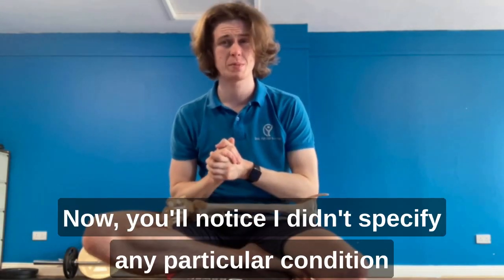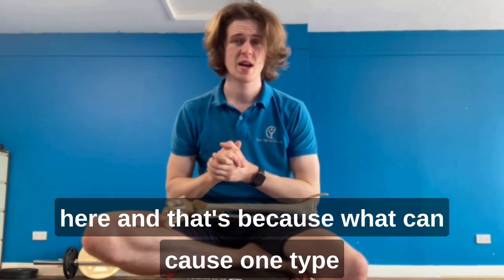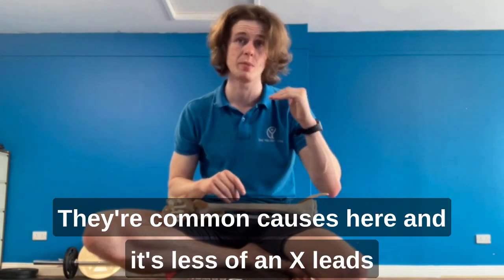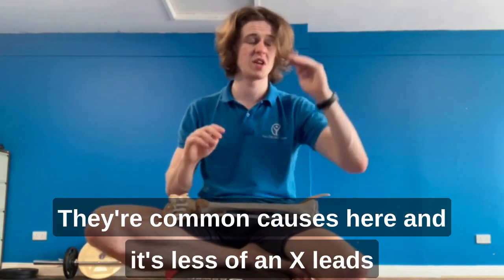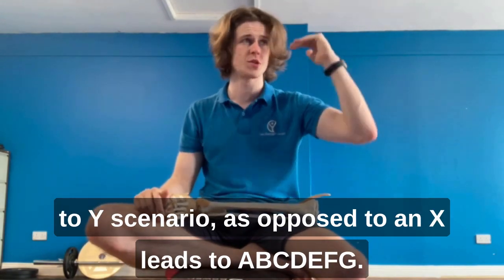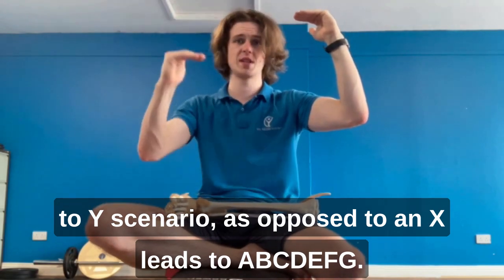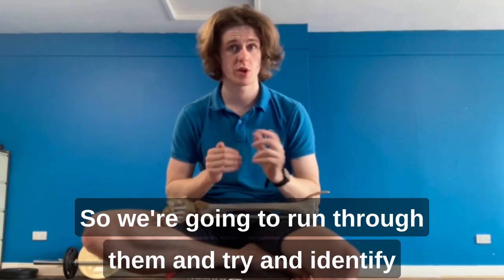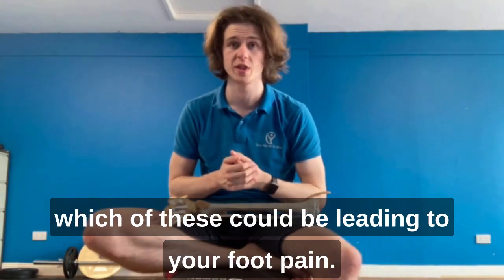Now you'll notice I didn't specify any particular condition here, and that's because what can cause one type of foot pain can very easily cause another. The common causes here, it's less of an X leads to Y scenario as opposed to an X leads to A, B, C, D, E, F, G. Multiple conditions can stem from the same cause. So we're going to run through them and try and identify which of these could be leading to your foot pain.